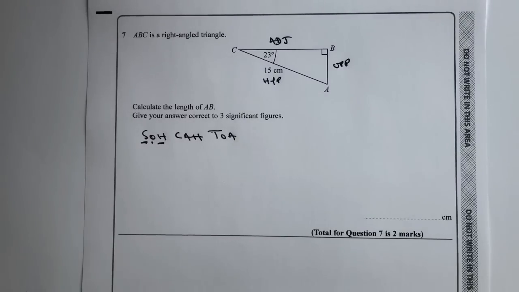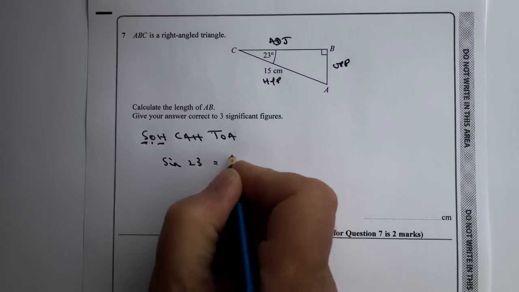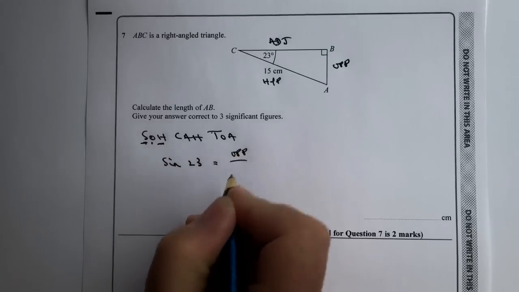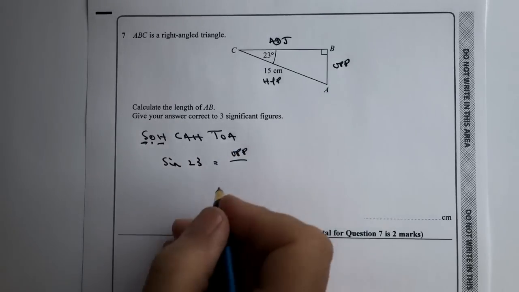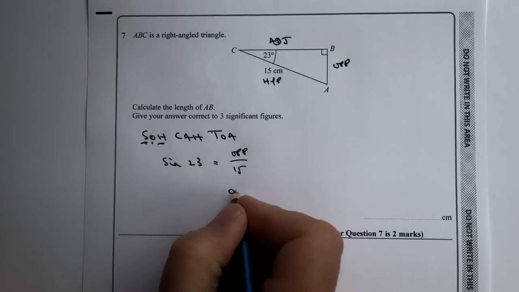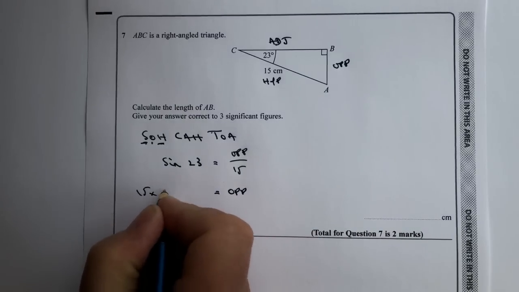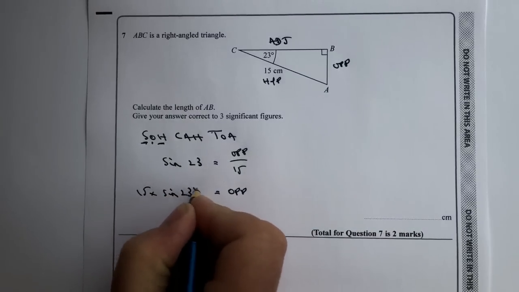So I can use the sine relationship and say that sine 23 equals the opposite, the bit of information I'm after, divided by the hypotenuse, that's 15. If I cross multiply, in other words multiply both sides by 15, I get the opposite equals 15 times the sine of 23 degrees.